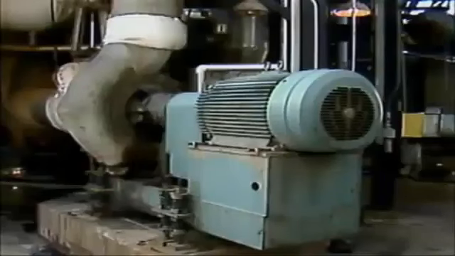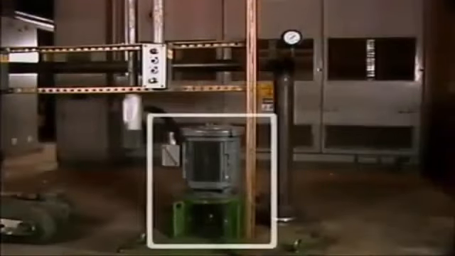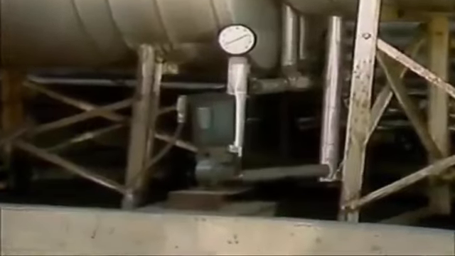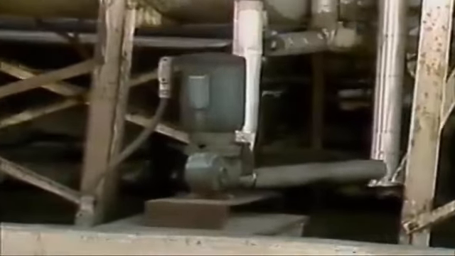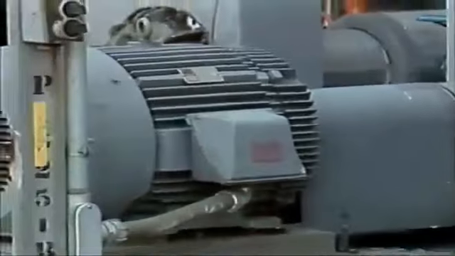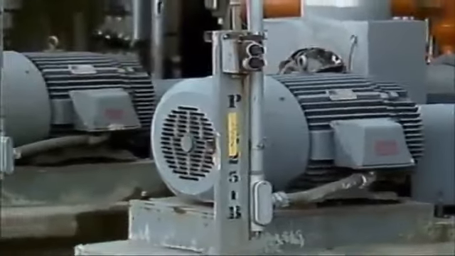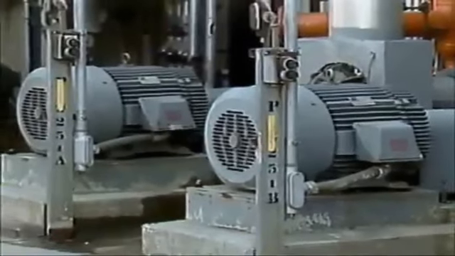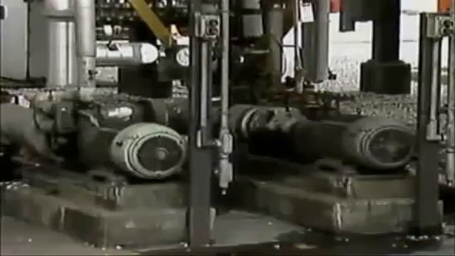Motors can also have a variety of frame designs. Open frame motors are commonly used in non-hazardous areas. But some process applications require motors to be completely enclosed. Electrical equipment can cause explosions in areas where there are flammable liquids, gases, or dust. In these areas, totally enclosed explosion-proof motors are generally used.